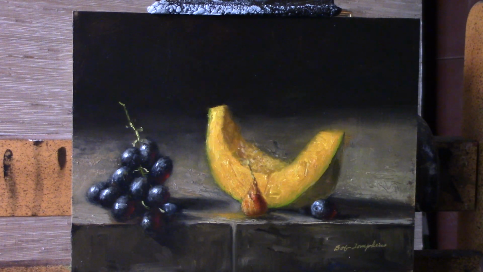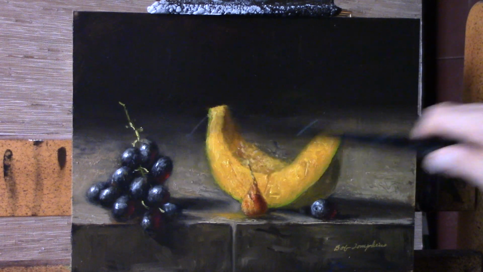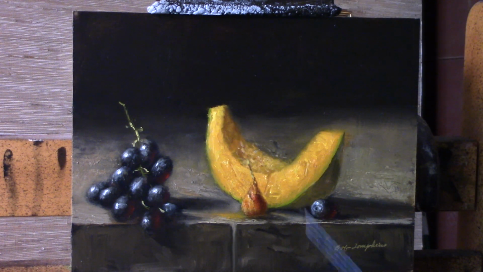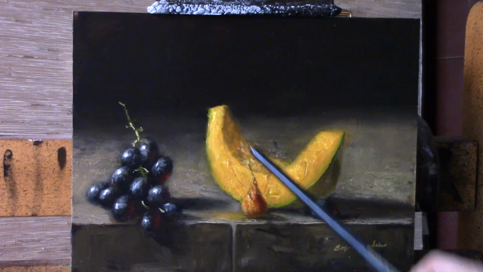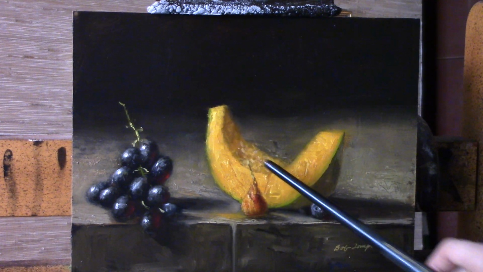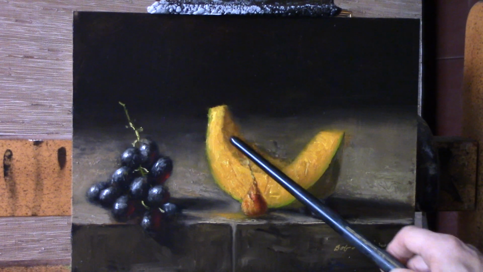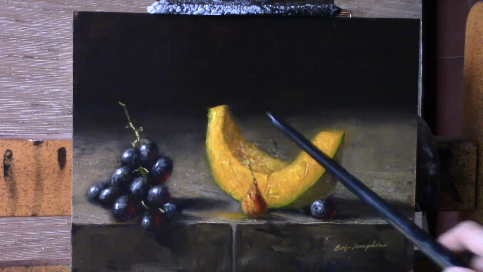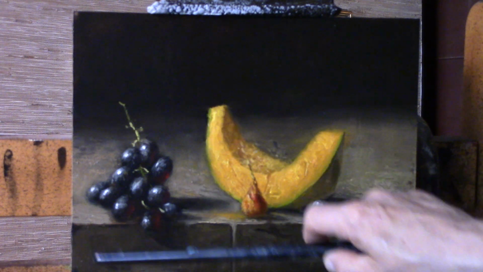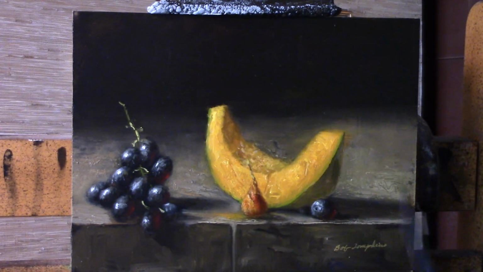All our darks are going to be thin and transparent, and then the light areas are going to be light, in contrast to this dark side, and thick or impastoed. That's the type of texture that we're going to do. The dark side of this cantaloupe is thin and transparent, and the same thing with the grapes: one side's light, one side's dark.